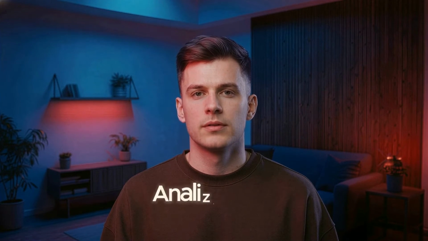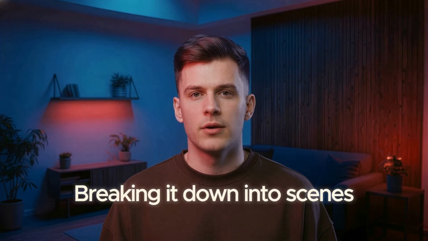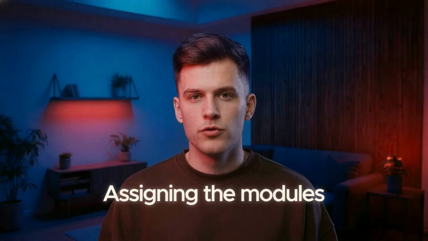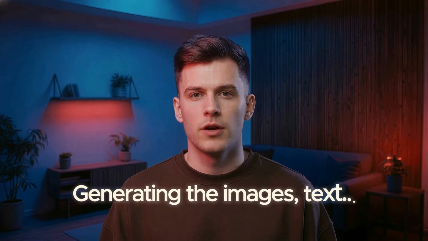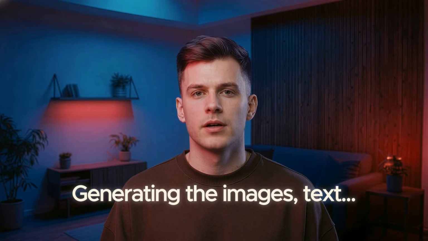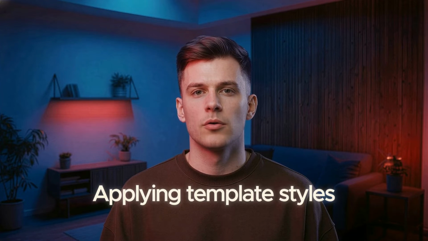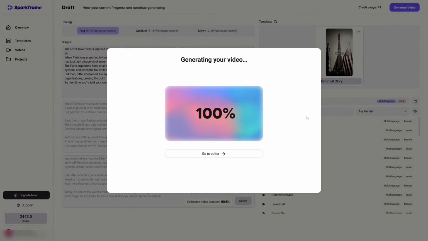So what's happening right now behind the scenes? Sparkframe is generating the voiceover, analyzing the script, breaking it down into scenes, assigning the right visual modules to each part, generating all the images and text that fit the content, and then applying all those template styles. The animations, the effects, everything. All of that complexity is happening automatically, and usually this takes somewhere between 20 to 60 seconds depending on how long your video is. And it's done!